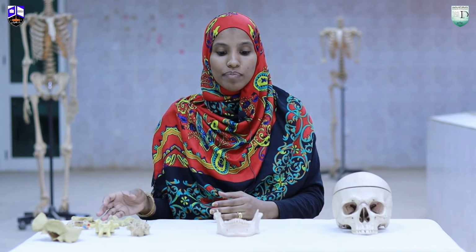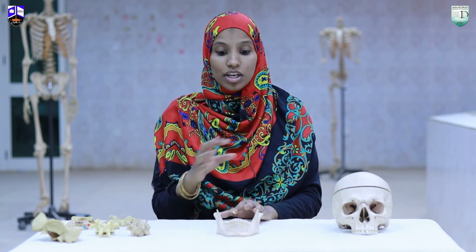We'll start discussing the head and neck anatomy, starting with the osteology, including the cervical part of the vertebral column and the hyoid bone. And then we'll move to talk about the osteology of the skull, including the mandible or the lower jawbone.